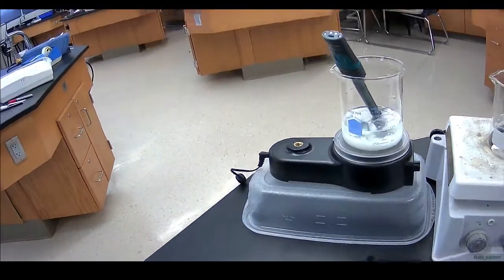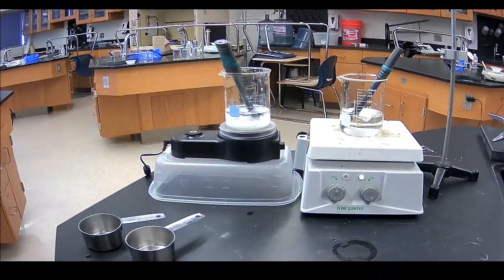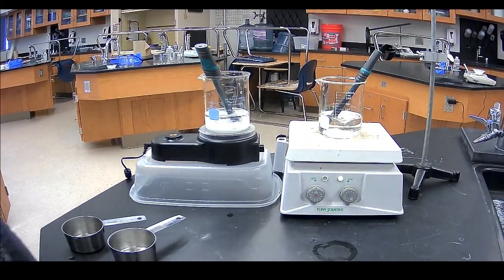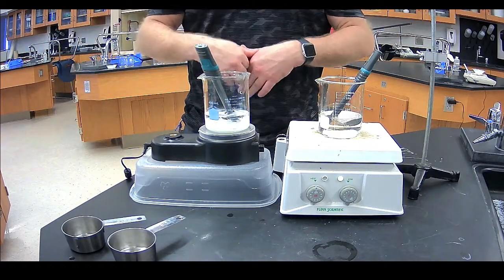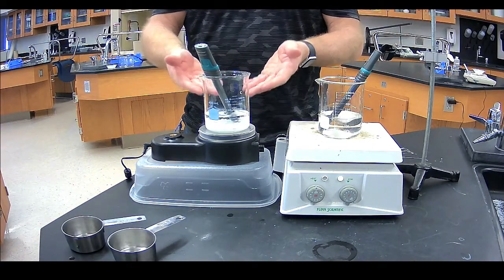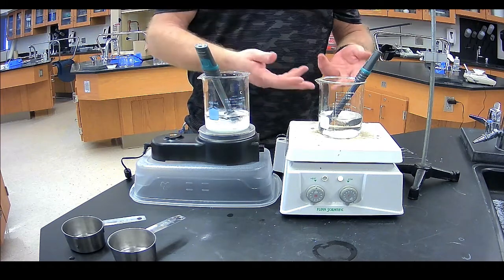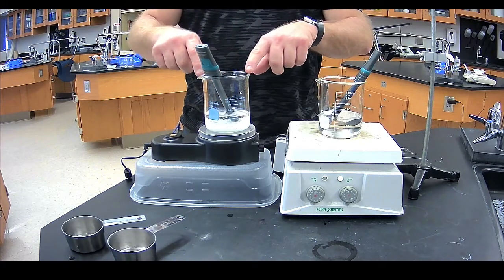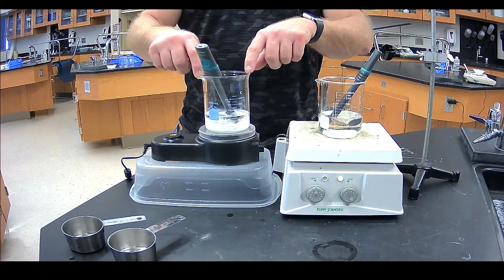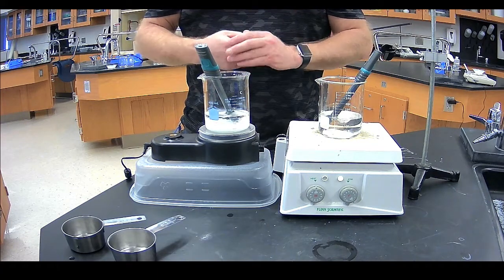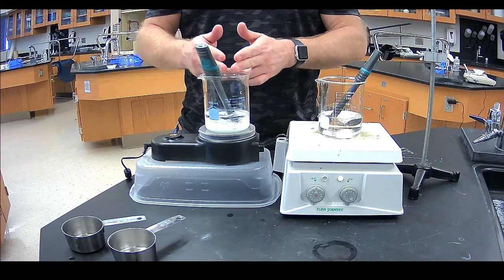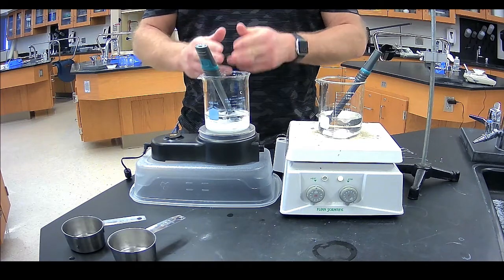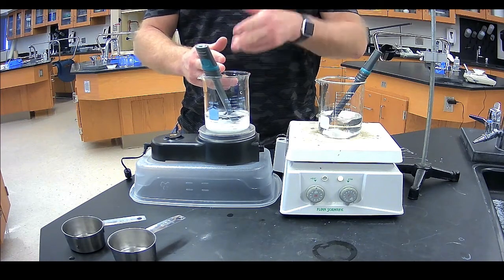Now, I could sit here and I could let this run all day. I could let it run for a week. I could let it run for 10 years. As long as we didn't let this water evaporate or that water evaporate, this beaker will never dissolve those particles. Okay, we've reached what we call the saturation point for potassium nitrate here. The absolute maximum amount of potassium nitrate that can dissolve in here has done so.